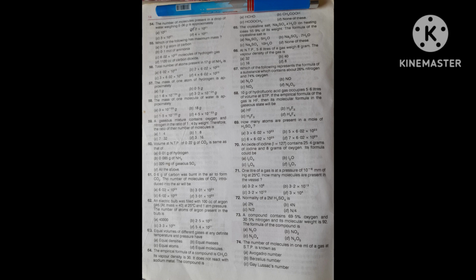Then how many moles? 30.5 divided by 14, that will be 2.18. It will become 2.18, that is the relative number of atoms.